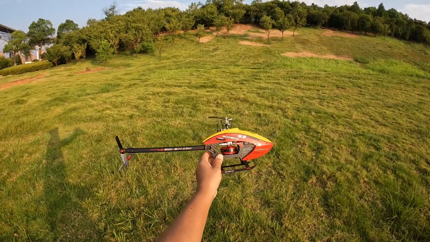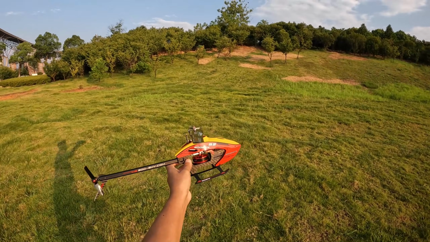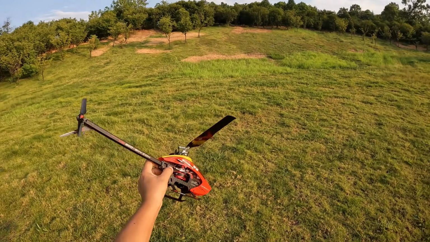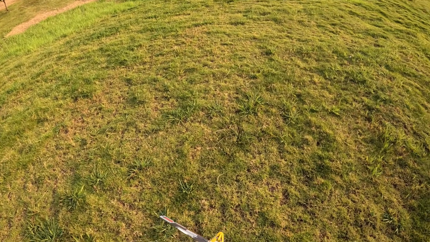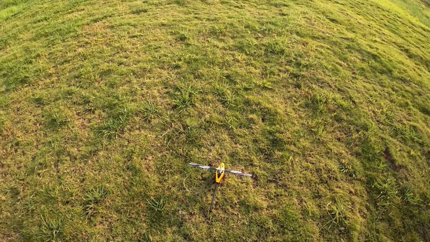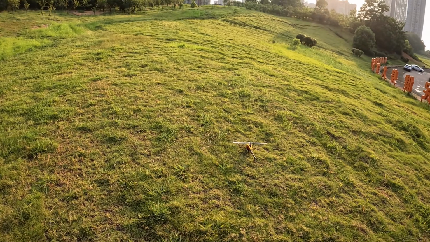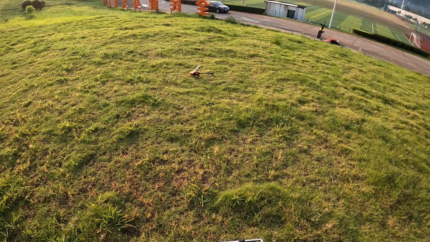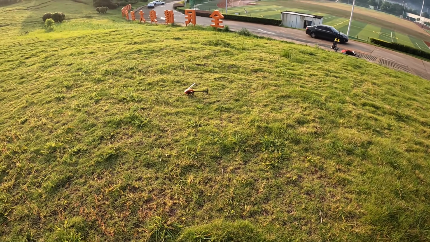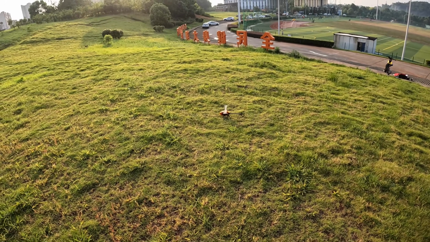By the way, after the last crash, I've flown it twice, I believe, or 3 times, not quite sure, and I did not do any settings change, nor did I change any parts on this, though I have ordered tons of parts. Let's hope I don't crash today. Bismillahirrahmanirrahim, here we go.